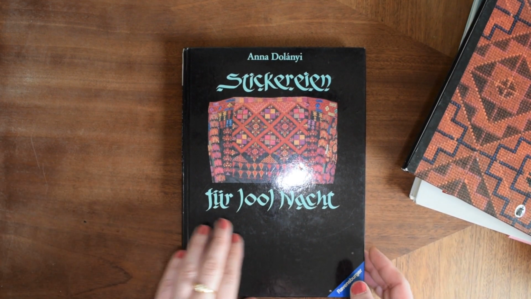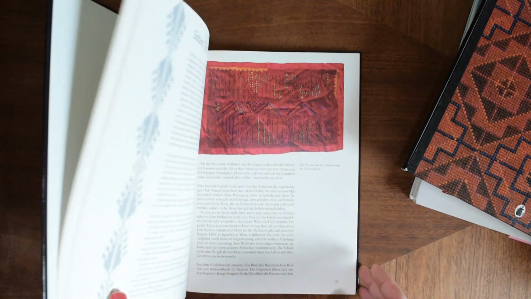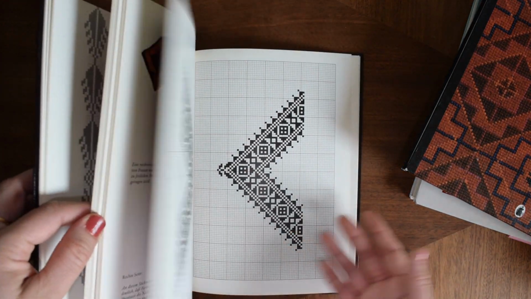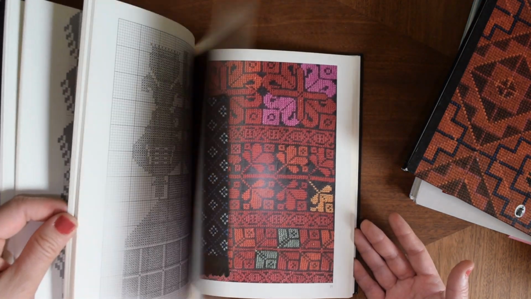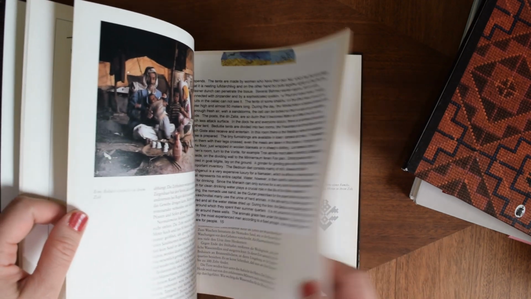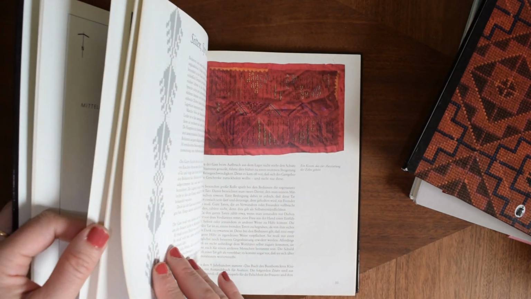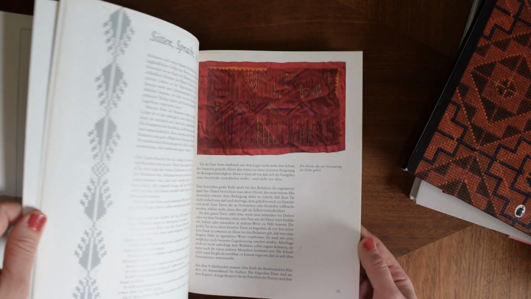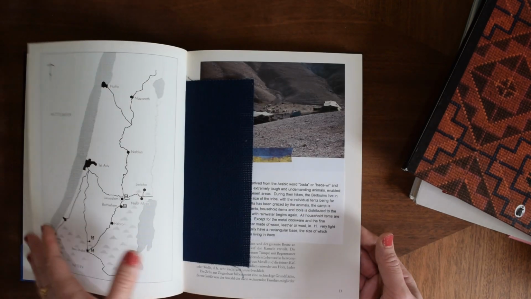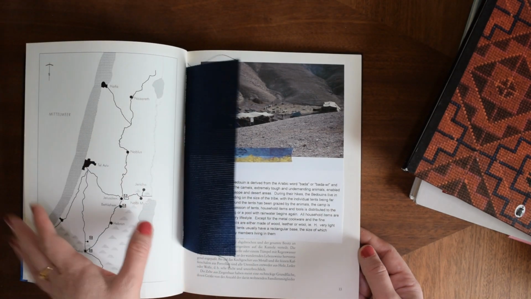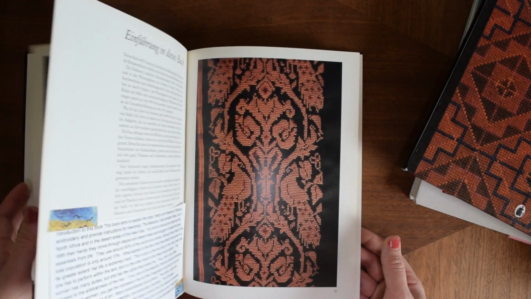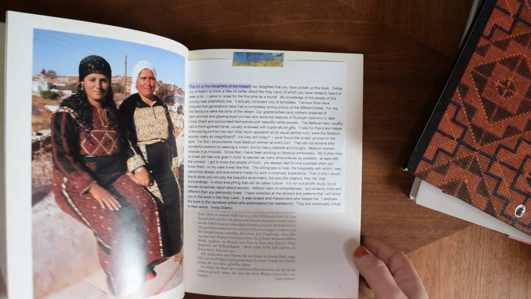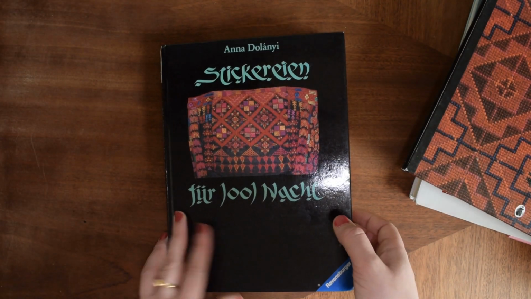is written in German. I don't understand German, so I cannot approve or disapprove the information in this book. I tried a few years ago to translate some of the pages, but I gave up. But it does have some patterns that you could use. Of course, there are other books about Palestinian traditional motifs, but these are some of the ones that I use, and they do have a lot of traditional patterns that you could use.